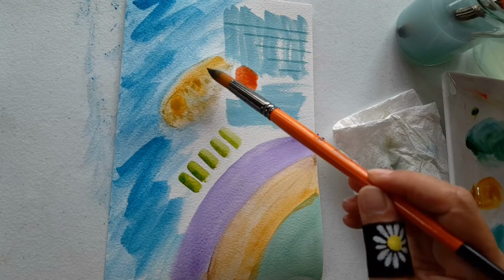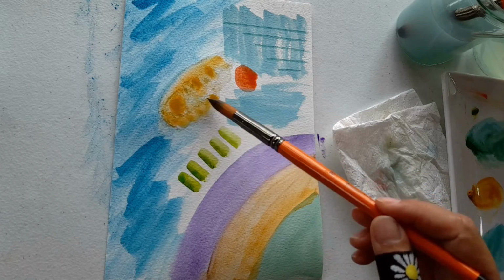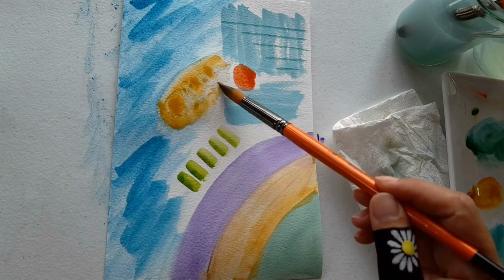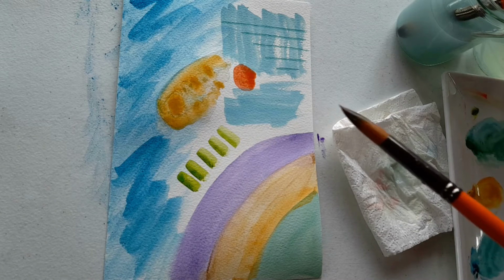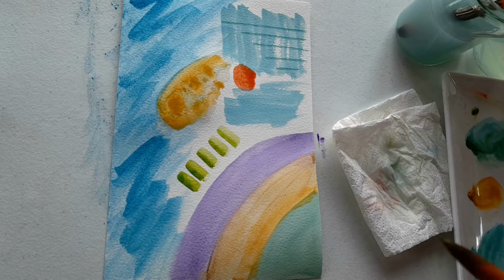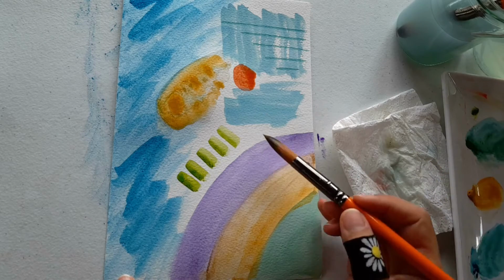So this looks like a what? A human cell? I don't know. Does it look like a spaceship? An asteroid from space? Whatever. Maybe one more blob. Where will I place the blob? Here.